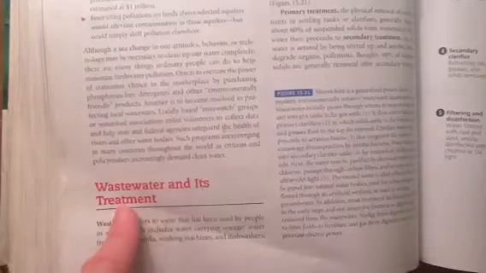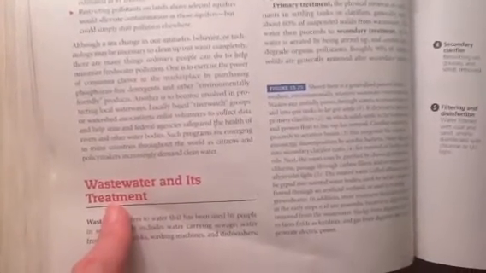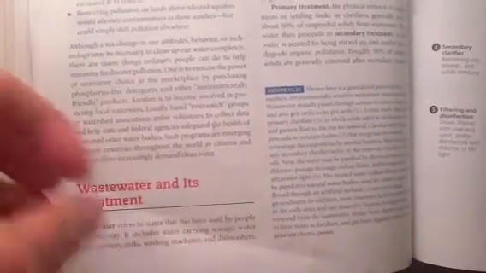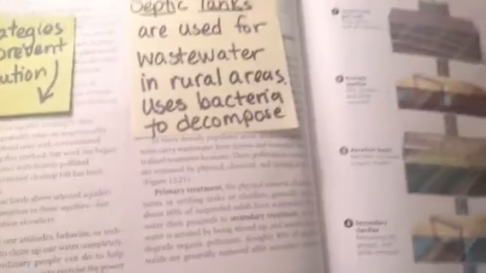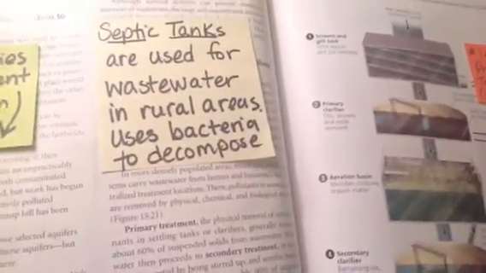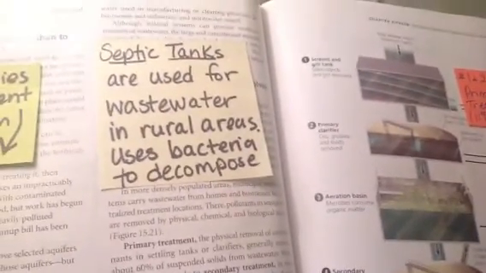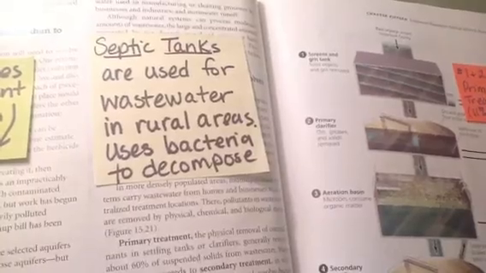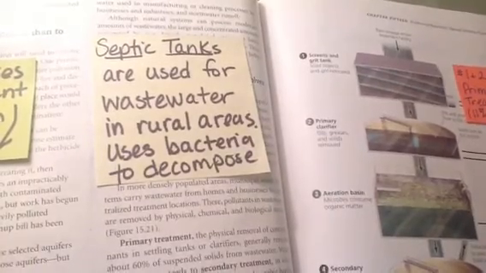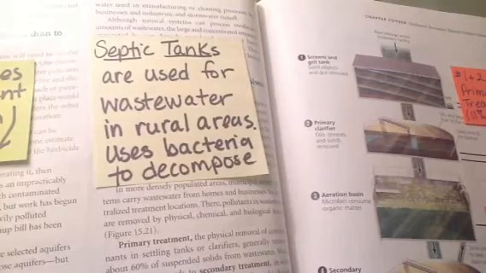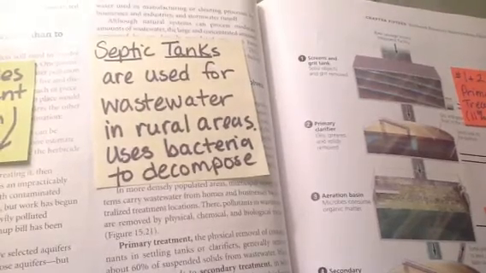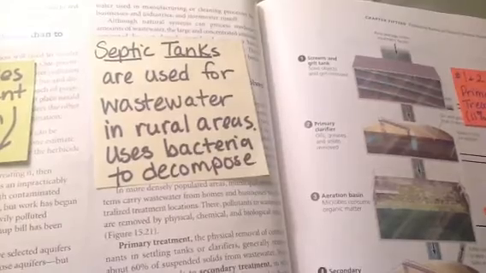So it says here wastewater and its treatment. If you live in a city, your wastewater, when you flush your toilet, goes to a wastewater treatment plant. If you don't live in a city, you have a septic tank. These are for people that live out in the country, or on a farm, not hooked up to city sewer lines. They hold the wastewater, and again, this is in rural areas. And inside the septic tank are bacteria that decompose the waste.